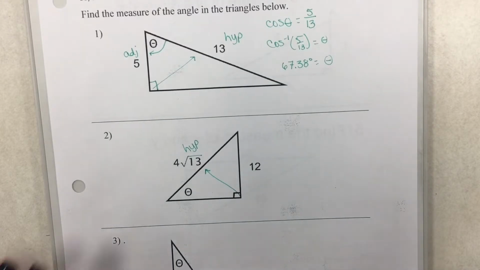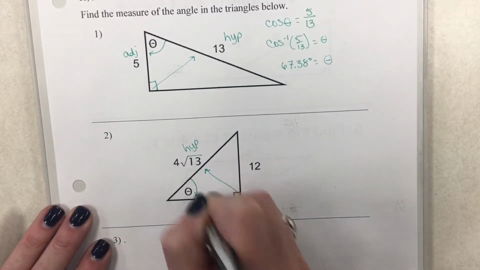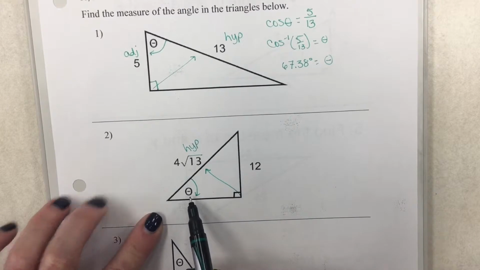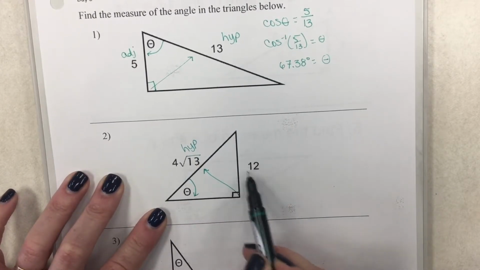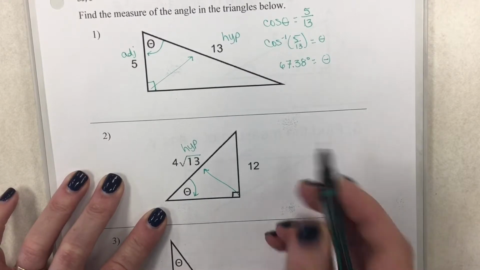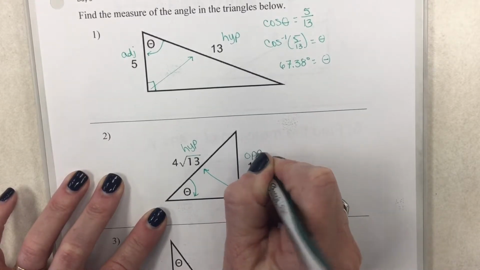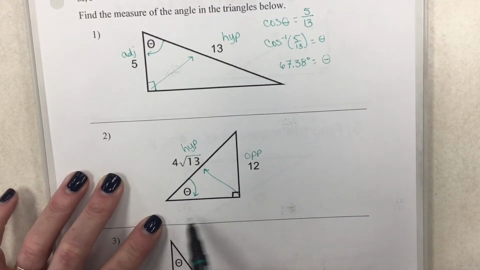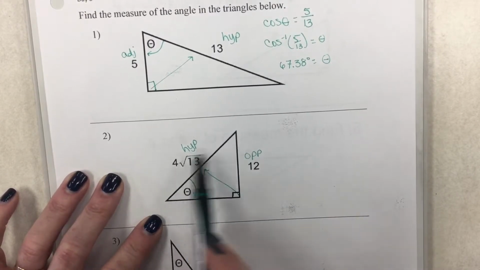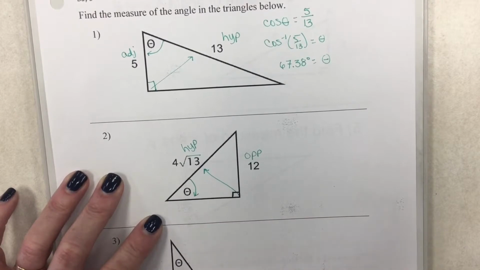So this is my theta. That's the angle that I'm looking for. Directly across from theta, side 12 is labeled as what? Opposite, because it is opposite the angle. Adjacent is not given, so I'm not going to worry about it. I have everything that I need in order to solve this problem.